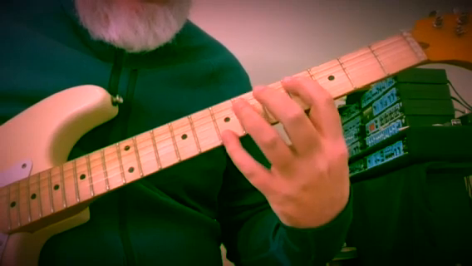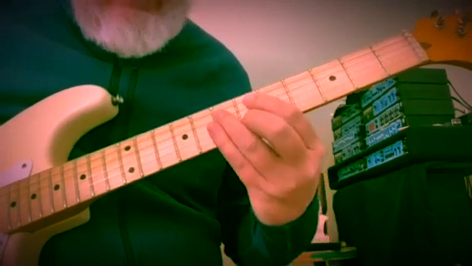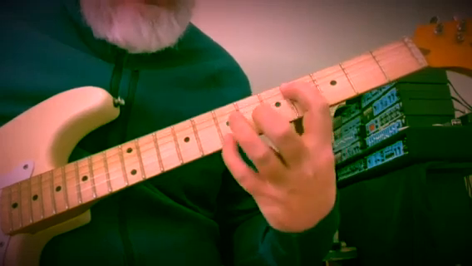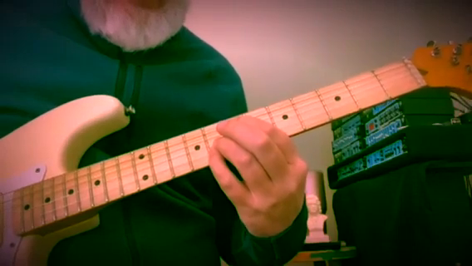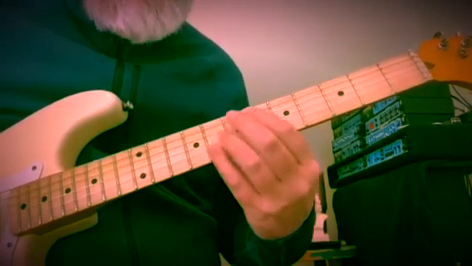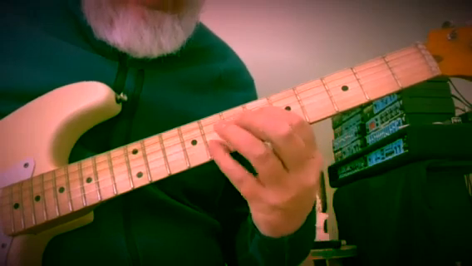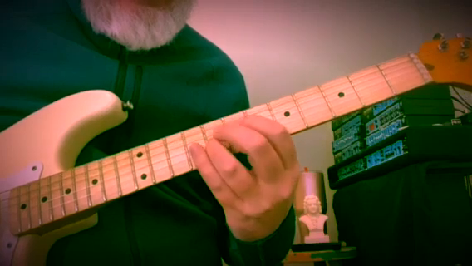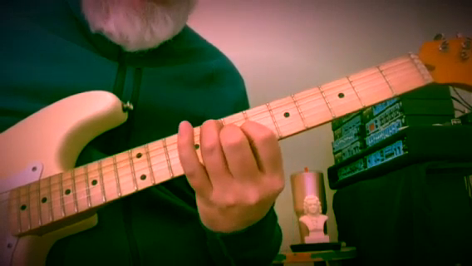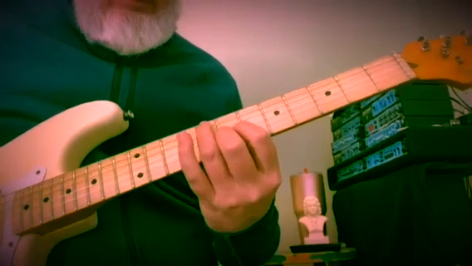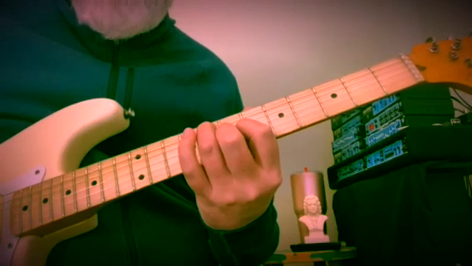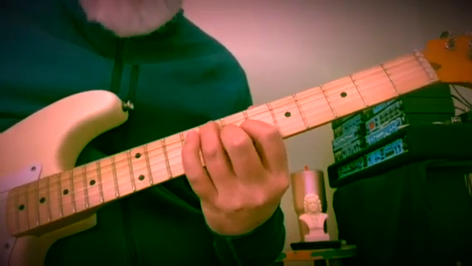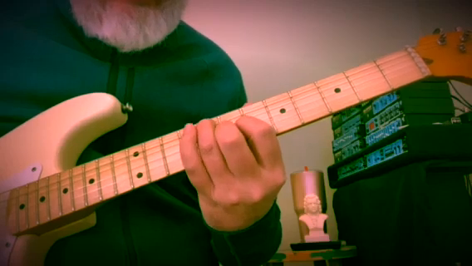Four, 7, 6, 7, 6, pull off. 8, 7, with that ambiguous note in between on the 8th fret. Raise the bass, 7 to 8. And then we get a new cluster. This has D, E, F, G flat. So again, I like the consecutive note name chords because they are clusters.